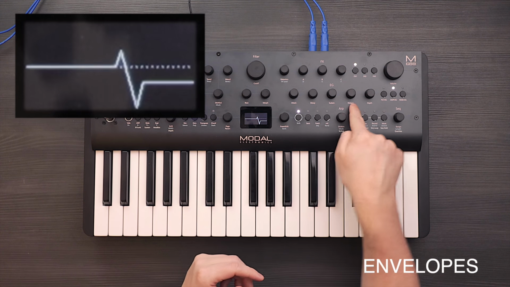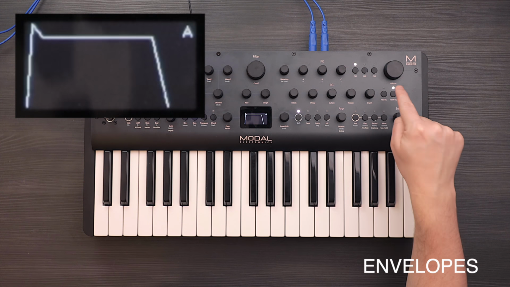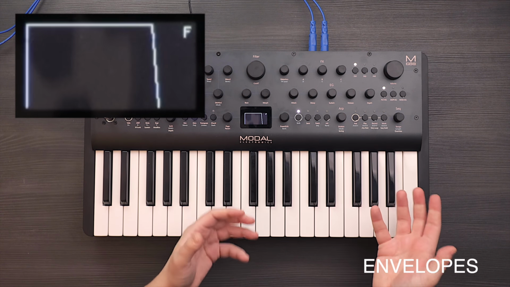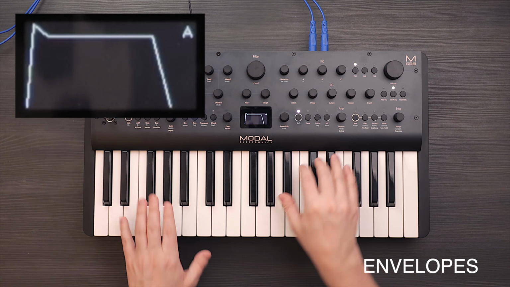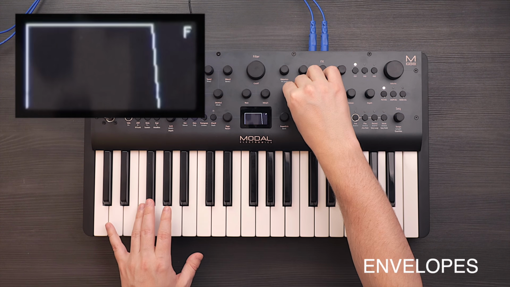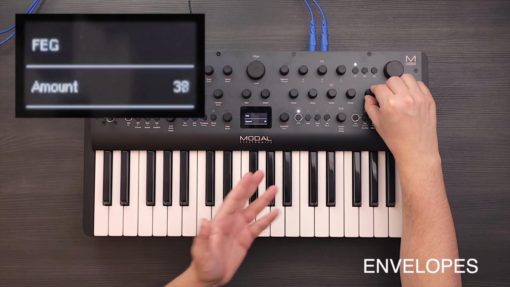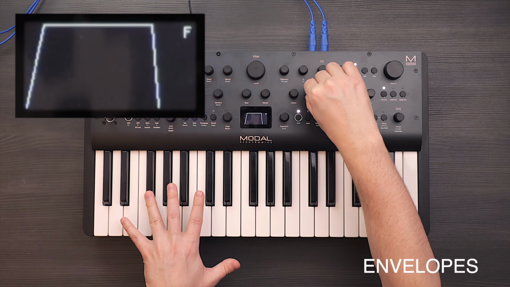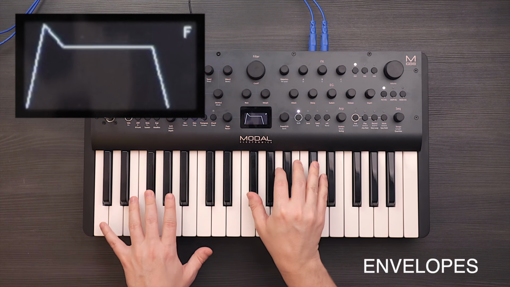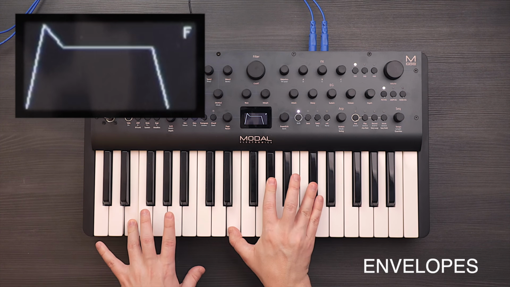We have attack, decay, sustain, release here. You select them like this. So we have the filter EG. Here, for example, we have the amp EG. These are, of course, predetermined, preset. So we have the amp EG here. We have the filter EG. And we can, of course, set the intensity or amount here to positive or negative. Pretty nice. Let's lower it a bit.